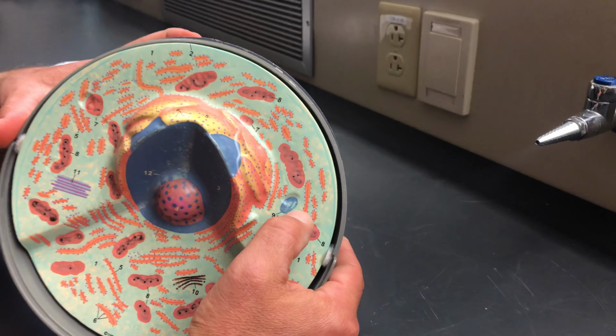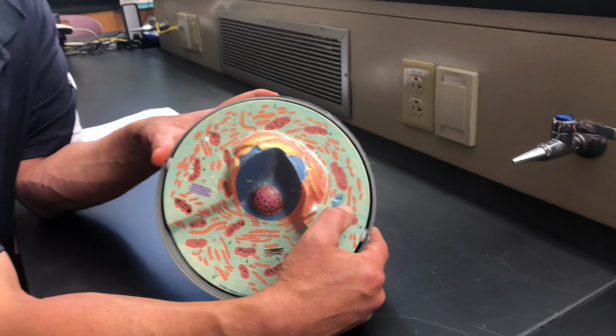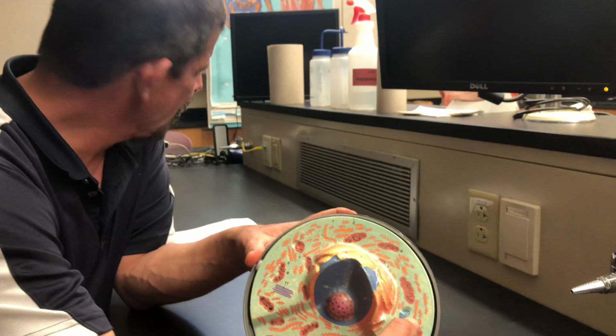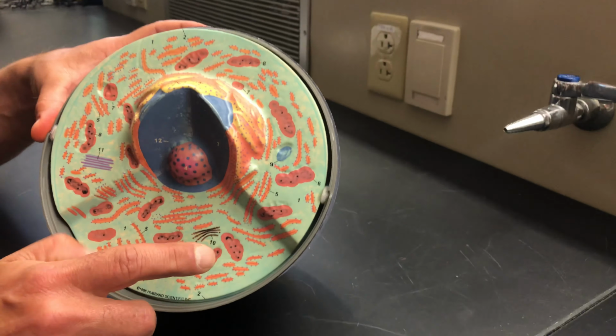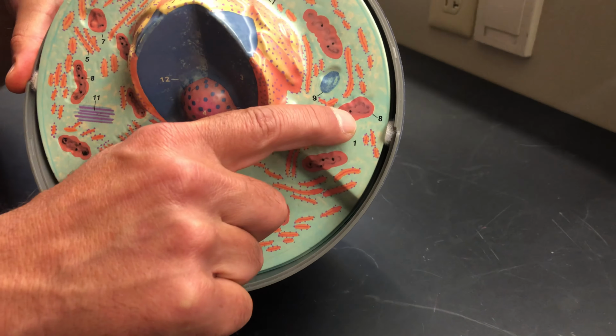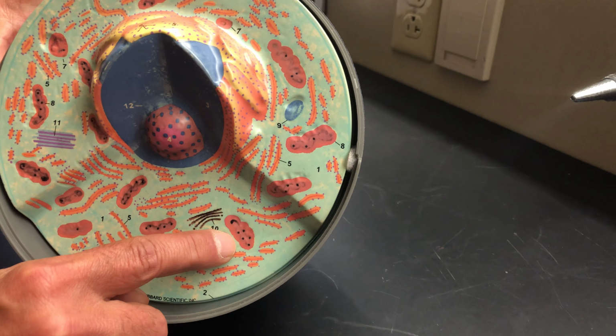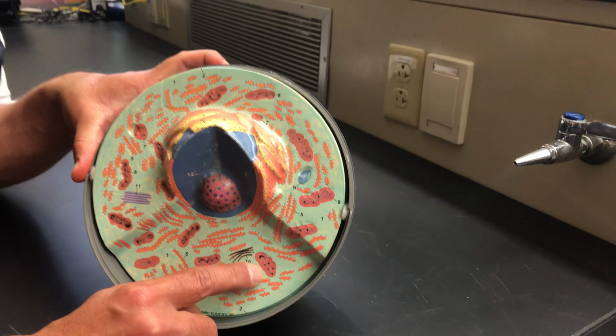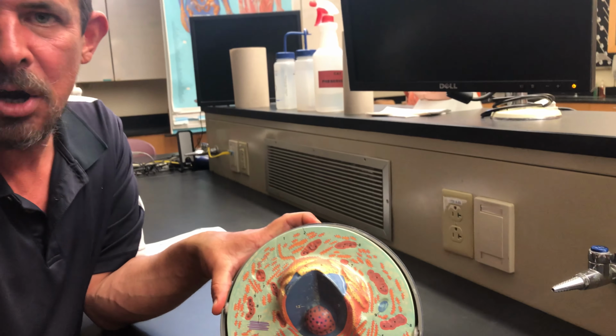Its job is to circulate around the cell to keep it free of waste and debris. The mitochondria. The mitochondria are these kidney bean-shaped structures that are found throughout the cell. And the mitochondria's function, quite simply, is it produces ATP, which provides us energy for our cells.